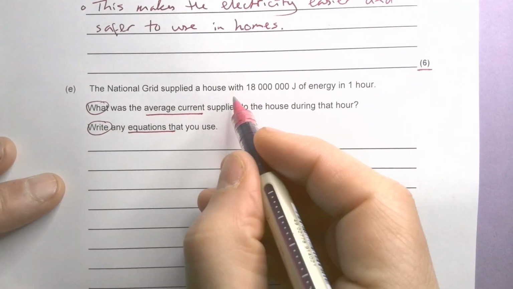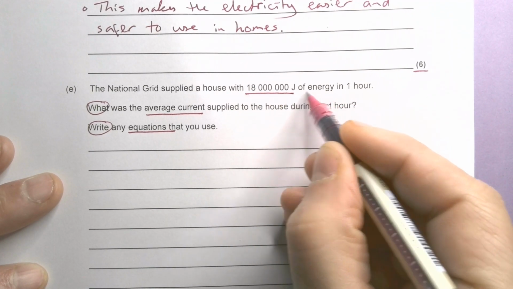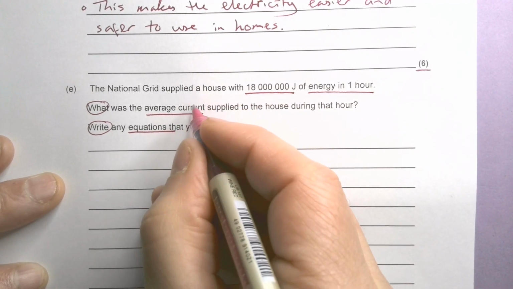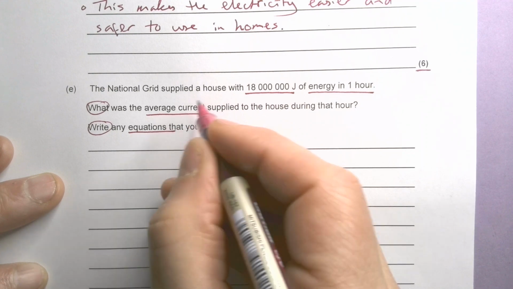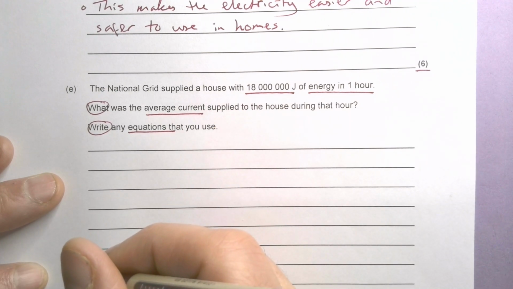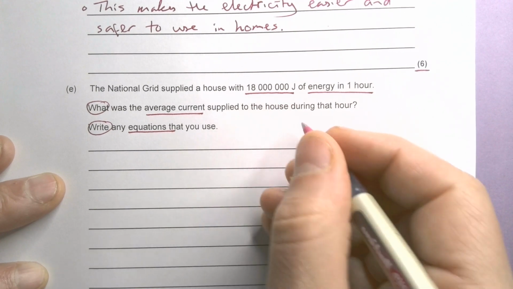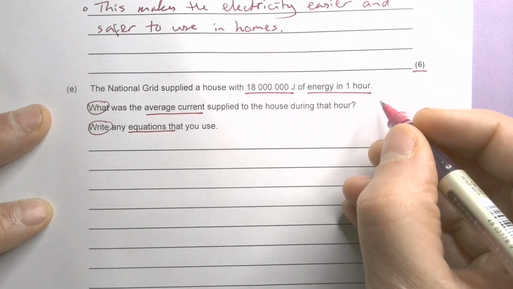So the national grid supplied a house with 18 million joules of energy in 1 hour. Okay, so the average current, well, whenever we're looking at current, we're always thinking about current is per second. Remember, the amount of charge flowing in 1 second. So what we're going to look at, in terms of symbols I'm looking for, what do I know?